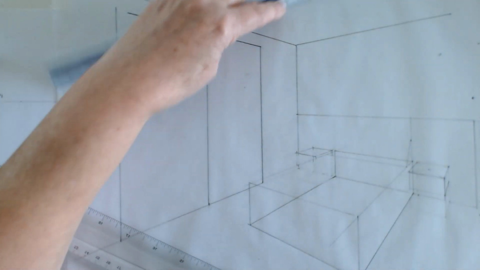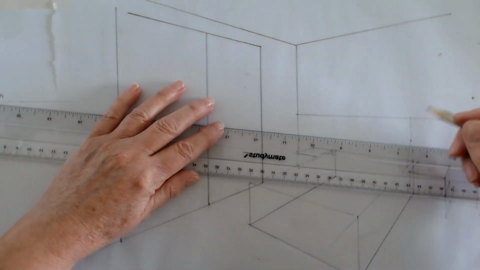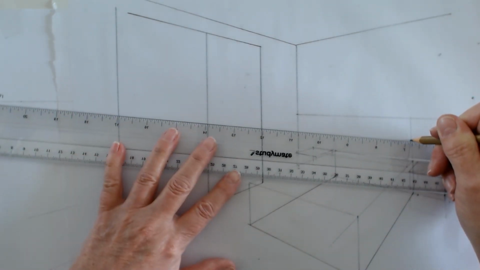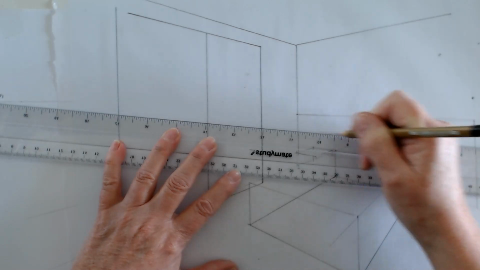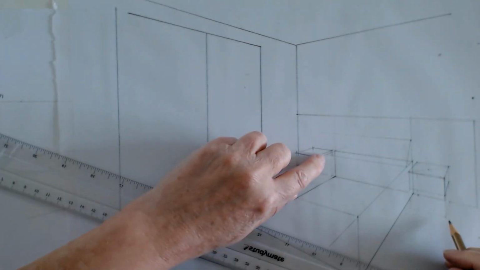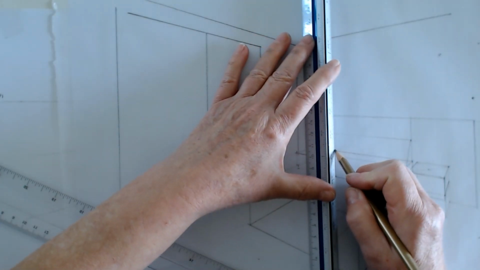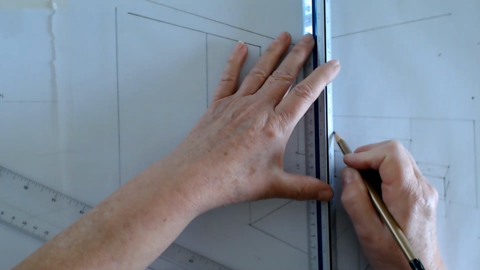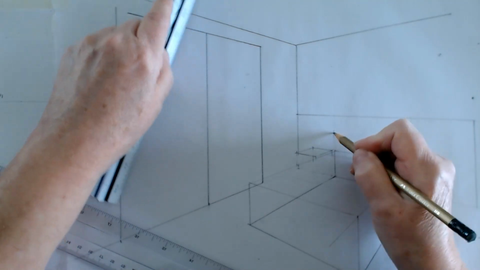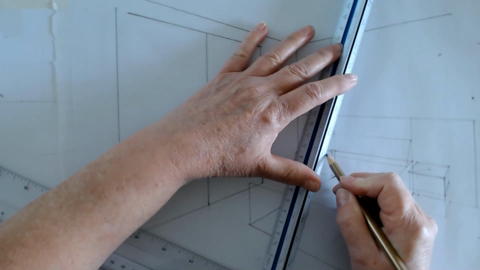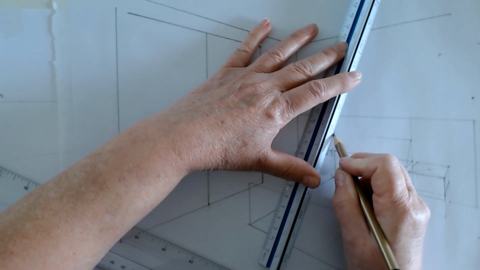Pillow start. From that point back to this vanishing point here, I will draw a line across there, and then I'll follow this up, straight line as I did on the other side, to the other side of the bed where I drew the first line.